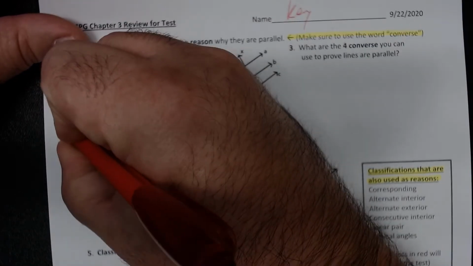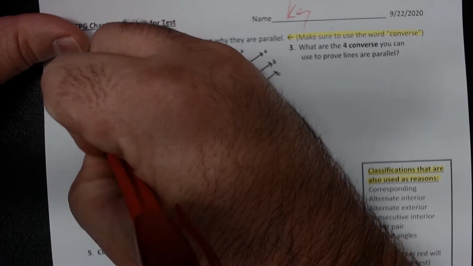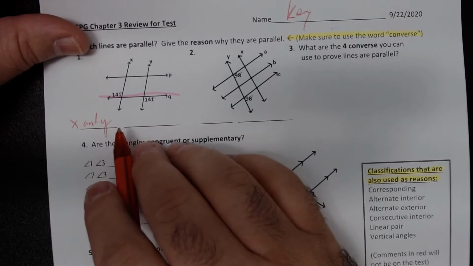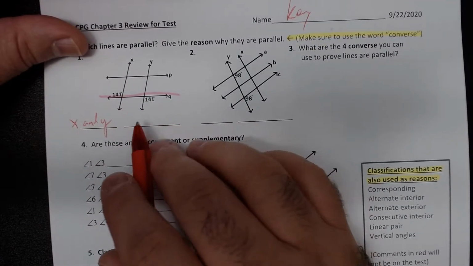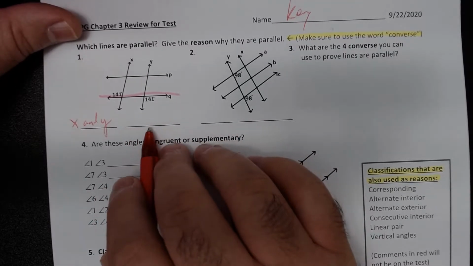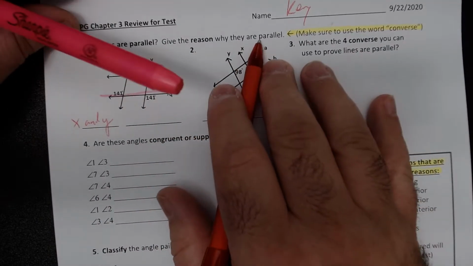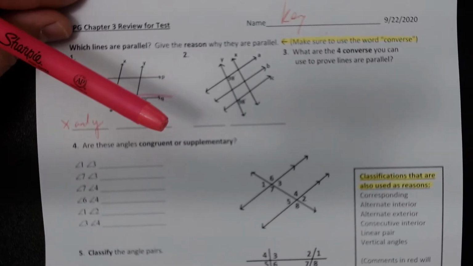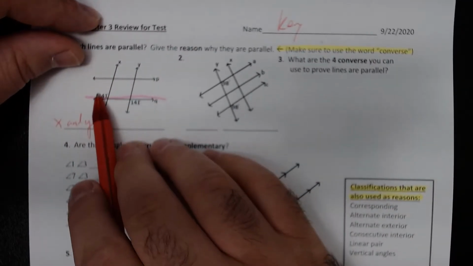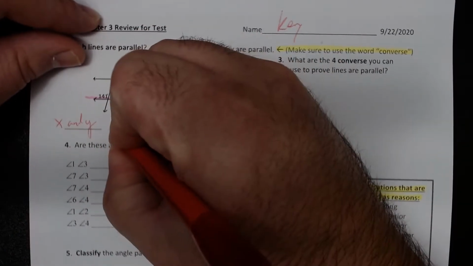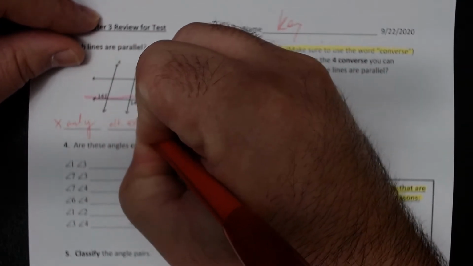So you're just going to put X and Y. Those are the lines that we're showing are parallel with these angles. Then the question on the end says, give the reason why. So the reason why is going to be those converse. So like this was alternate exterior, you'd put alternate exterior converse.